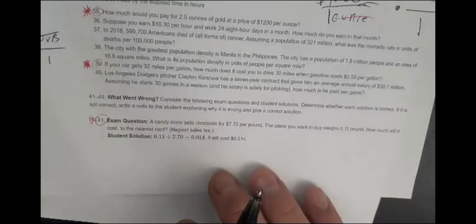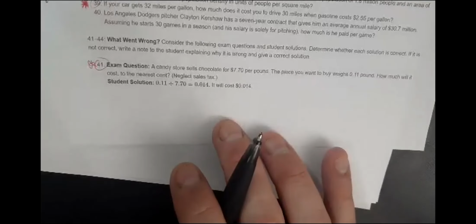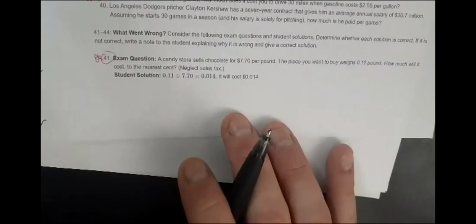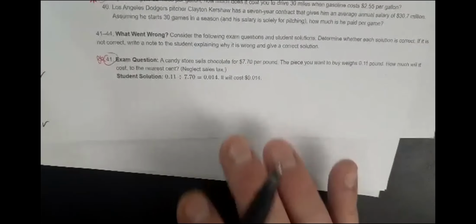The piece you want to buy comes at $7.70 per pound. The piece you want to buy weighs 0.11 pounds. How much will it cost to the nearest cent? Okay, we're supposed to consider the following exam question and the student solutions. Determine whether each solution is correct. If it's not correct, explain why it's not correct.